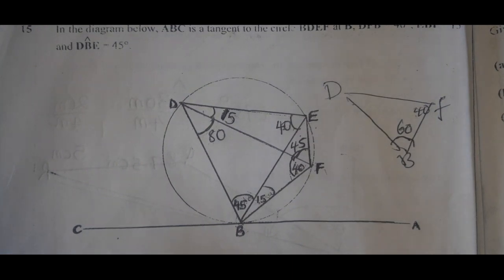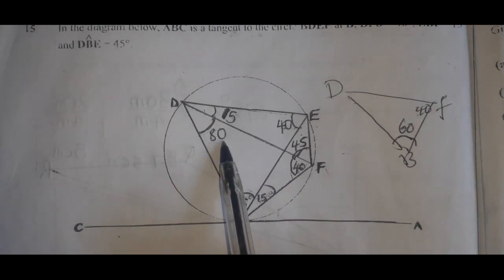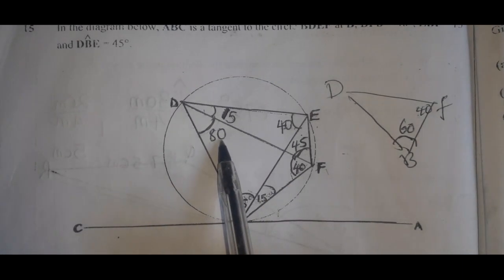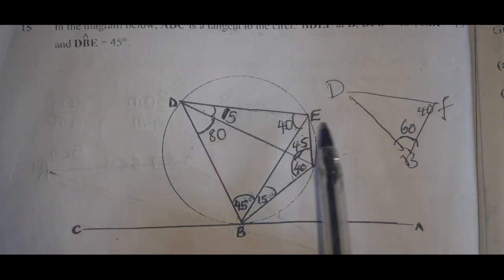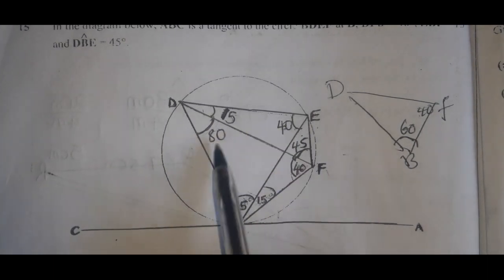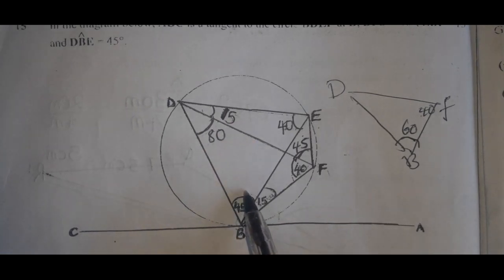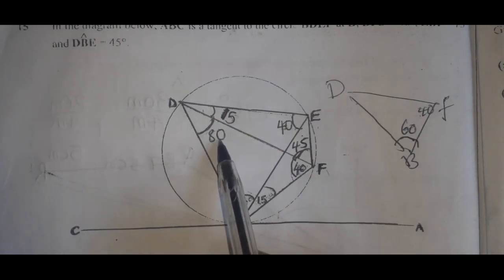Are we together? If you want, you can even confirm this. Add this and this and this one and this one. Are they going to give you 180? If they give you 180, then that is correct.